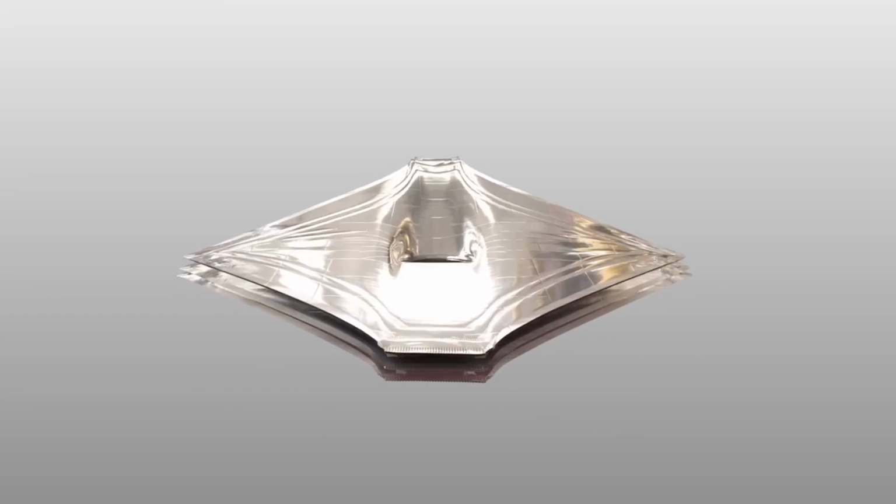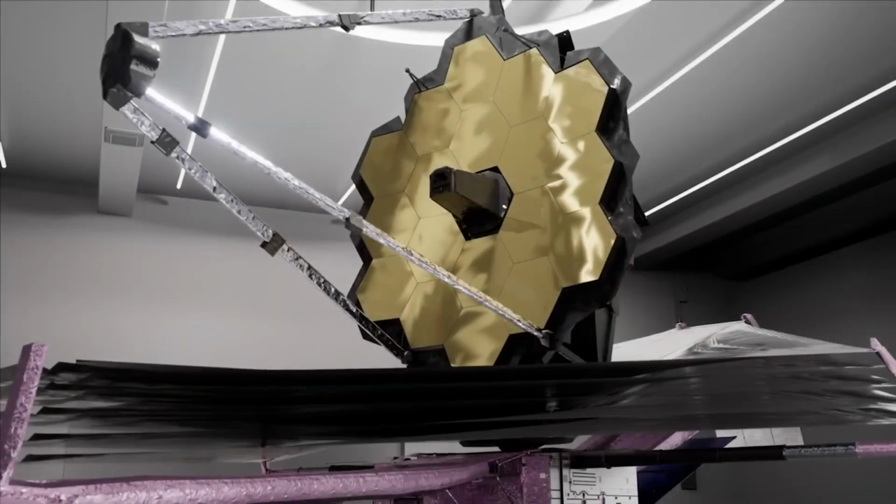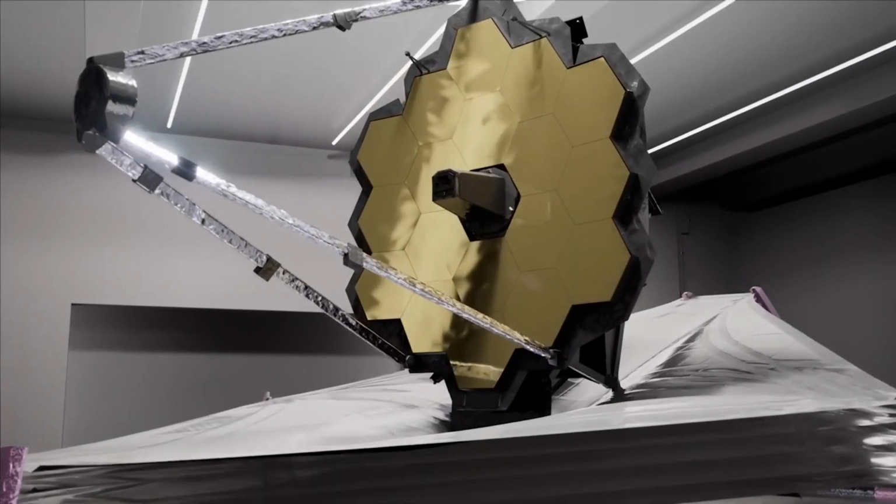So we looked at everything from 2 layers all the way up to 7 layers, and via these computer simulations, the mathematical models told us that 5 layers was the right number and would do the trick. The sun shield basically has 2 primary jobs.